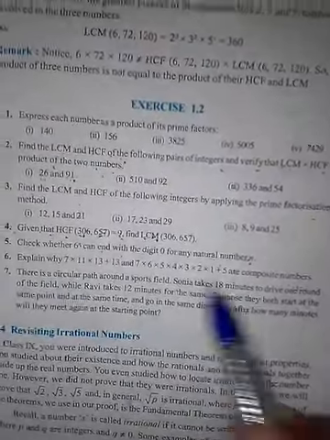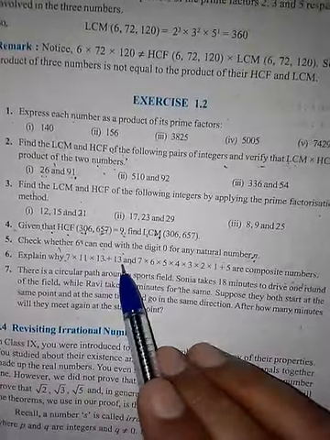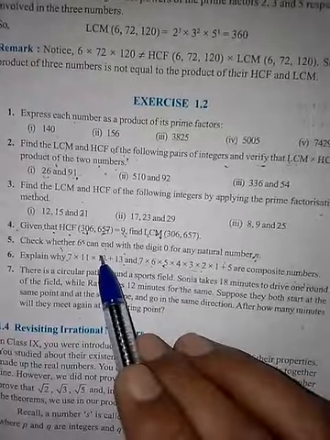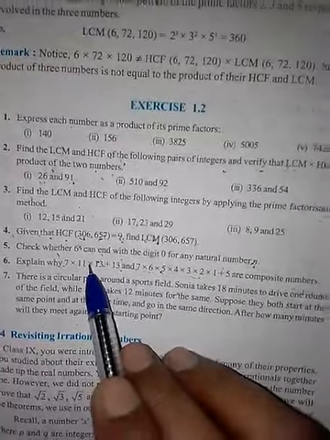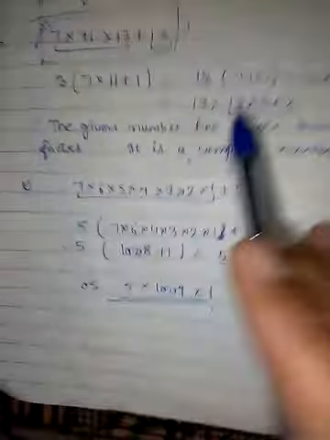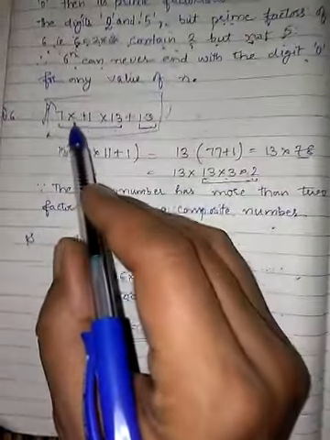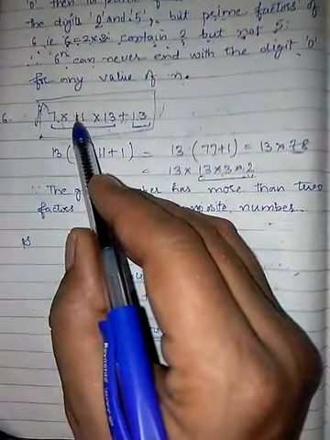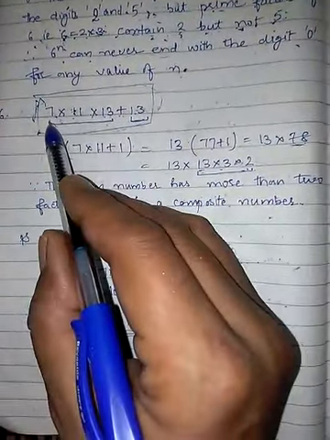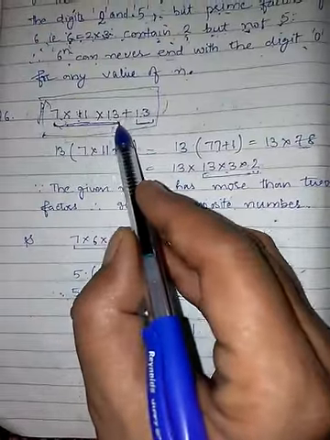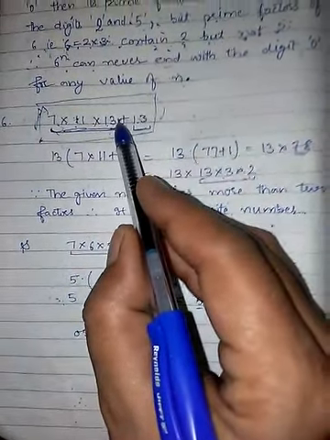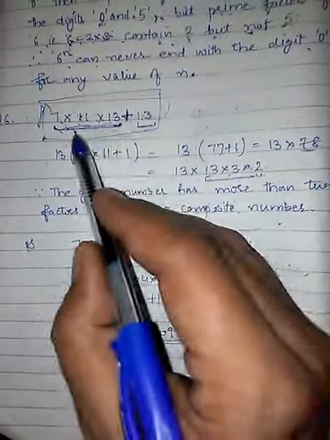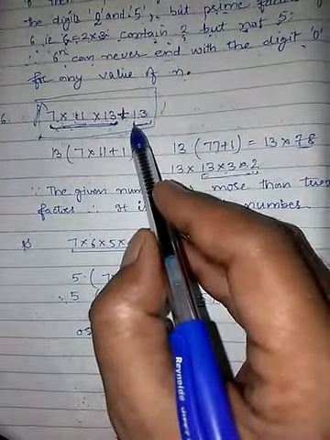Explain why 7 into 11 into 13 plus 13 and 7 cross 6 cross 5. This is the other number, and this is the first number. So let us talk about this number only. See here, 7 into 11 into 13 plus 13. So 7 into 11 into 13 is the first part. I have underlined this. This is the first part of the number. Why? Because it is separated by the plus sign. Before the plus it is the first part, after the plus this is the second part.